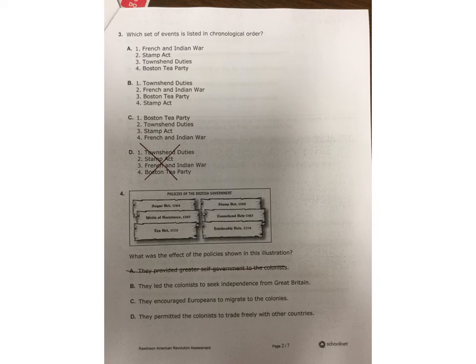Number 3, which set of events is listed in chronological order? Remember, chronological means that it's in time order, so the first to the last. So A is saying that the French and Indian War happened first, and then the Stamp Act, and then the Townshend duties, and then the Boston Tea Party? Or is it B, the Townshend duties happened, and then the French and Indian War, and then the Boston Tea Party, and then the Stamp Act? Or was it C, the Boston Tea Party happened before the Townshend duties, and then the Stamp Act, and then the French and Indian War?